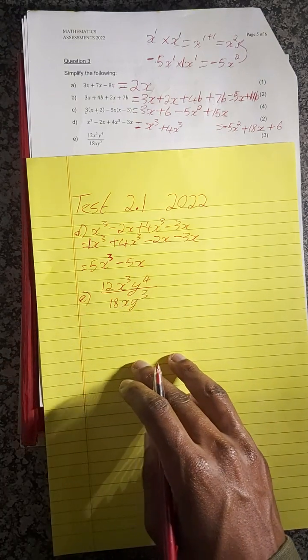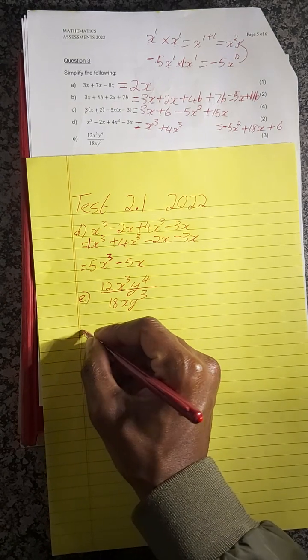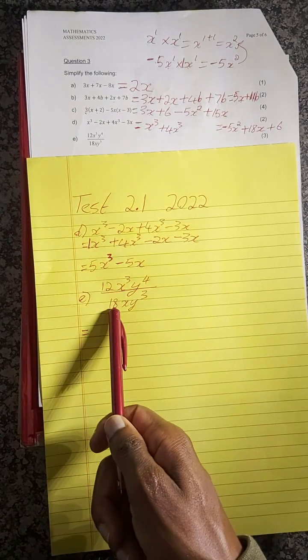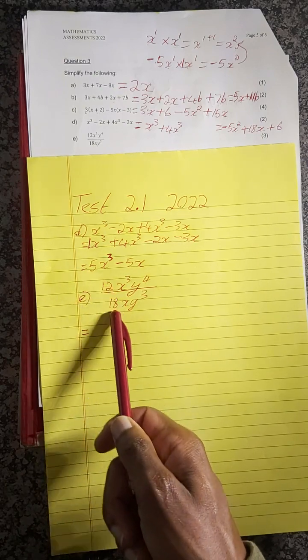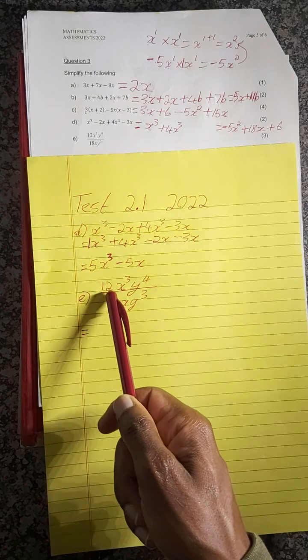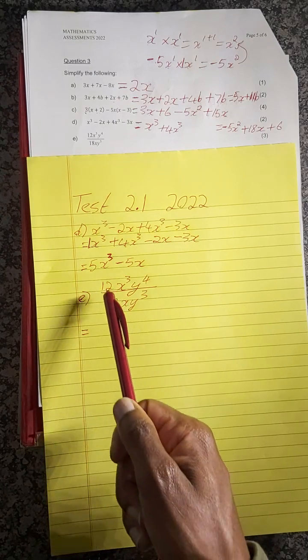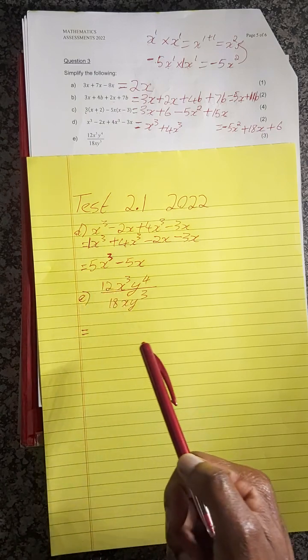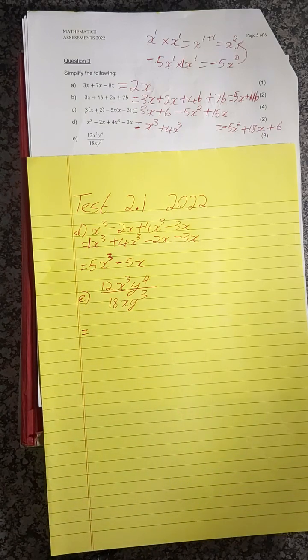Okay, this one requires us to approach it in this manner. First of all, we have a 12 over 18. These are numbers that can divide each other. So we look at the biggest number that can go into both these numbers, and that number is what?